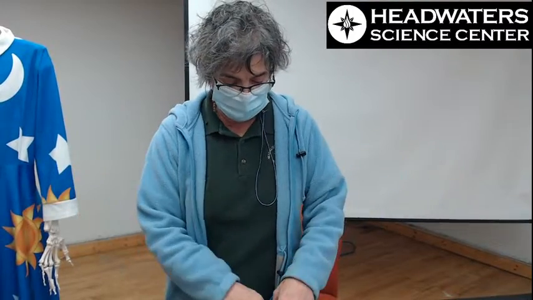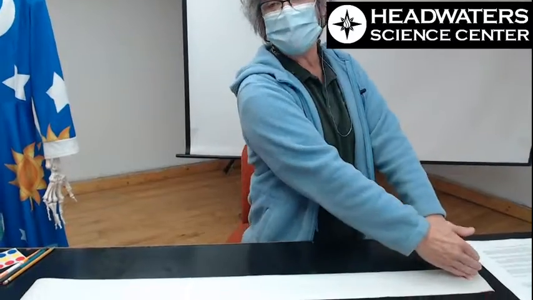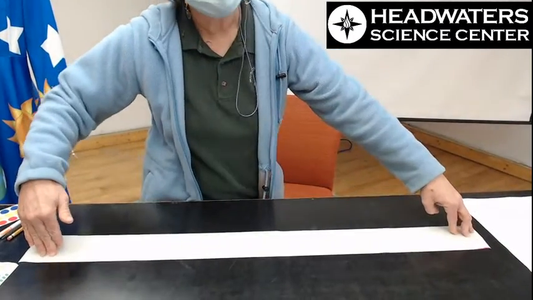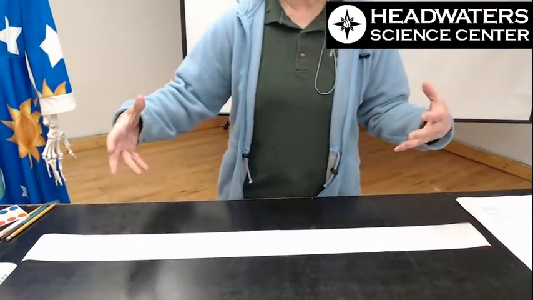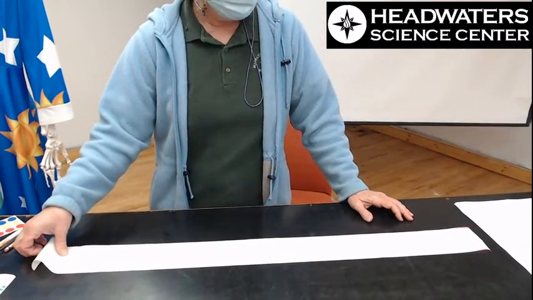So what we are going to do is make a model solar system that's going to show the relative distances between the planets. And of course, this isn't going to be perfect. It's going to have all the planets lined up in a row, which really is not a thing, but still it'll give us an idea of some of the relative distances between the planets.